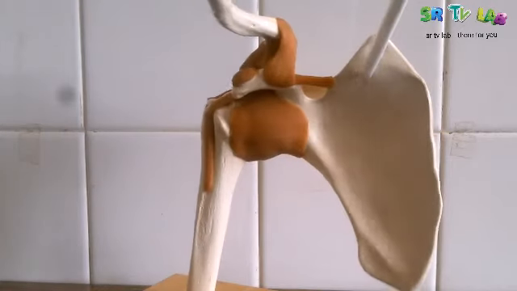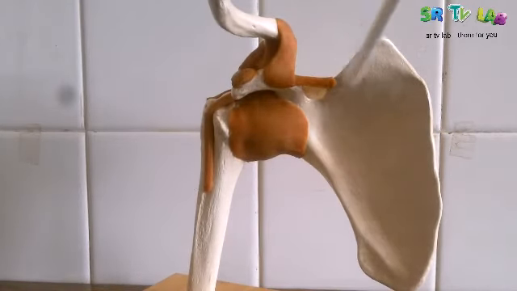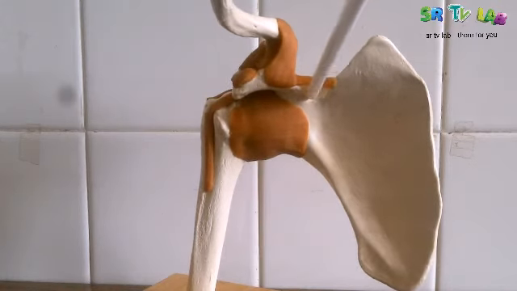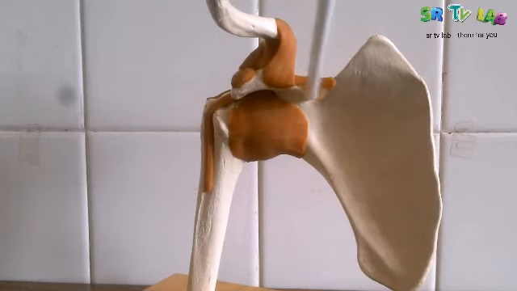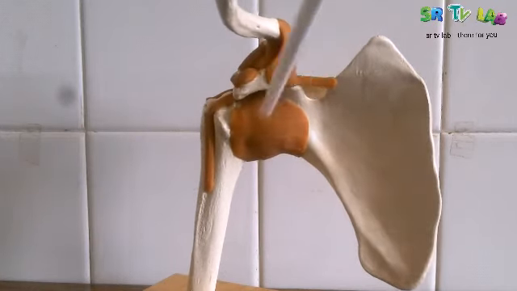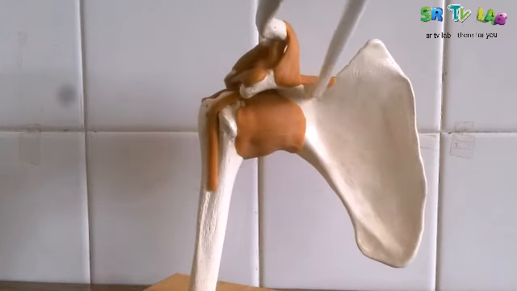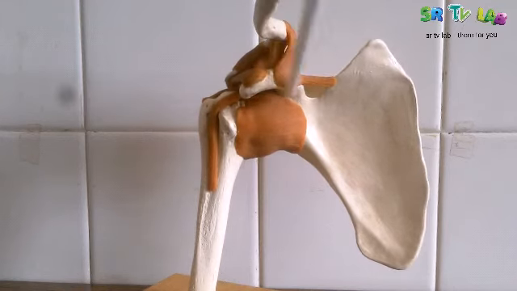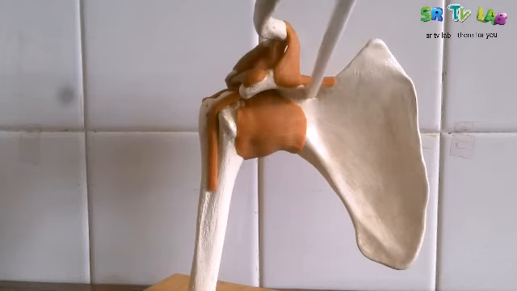Now, remember, here it is the superior border. Here we see what we call the scapular notch. You get it? Below the superior border is the scapular notch. The notch is between the coracoid process and the superior border of the scapula. This is the scapular notch.